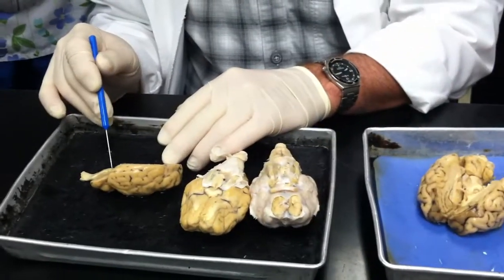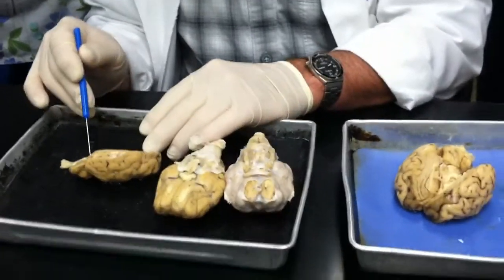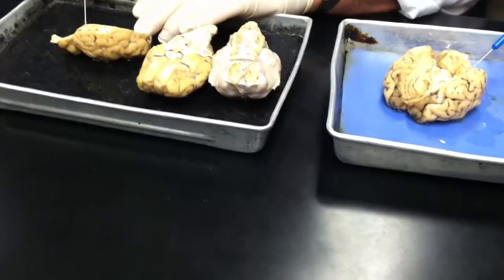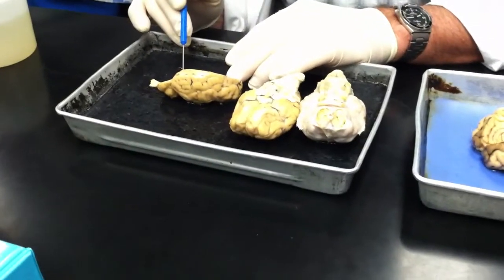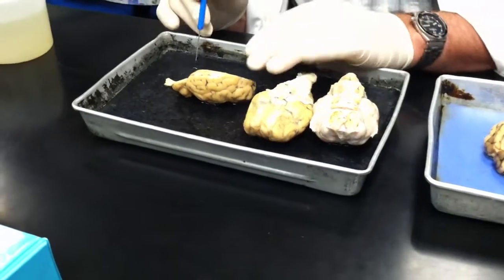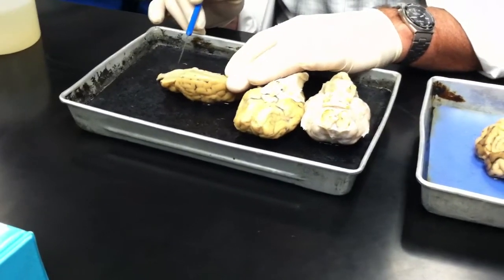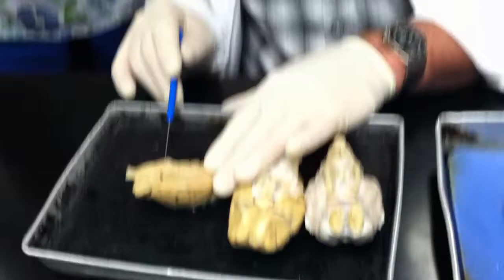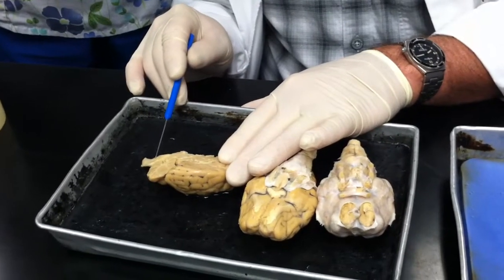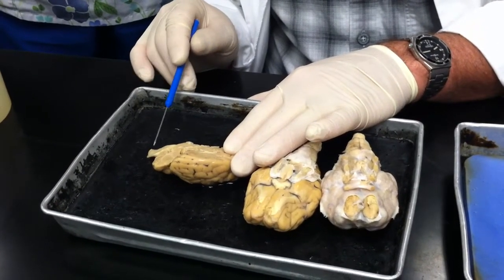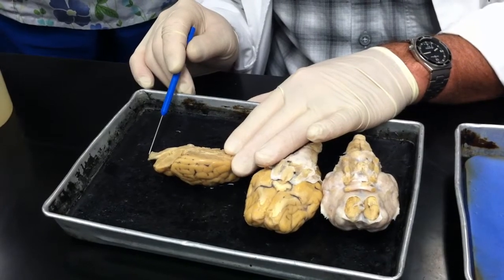And then this little slit right there is the cerebral aqueduct, right? But we cut it in half, so it doesn't look like much. And as we move up this direction, this bulge right here is the pons. This would be the medulla oblongata, and then this would be the spinal cord.